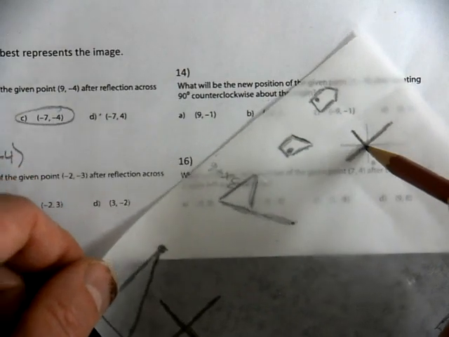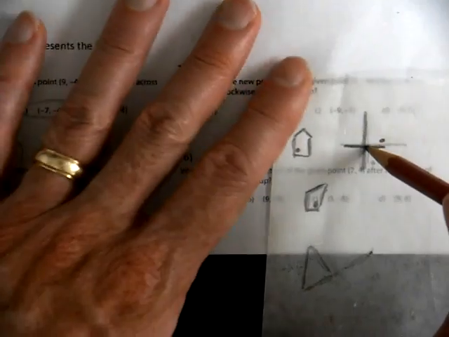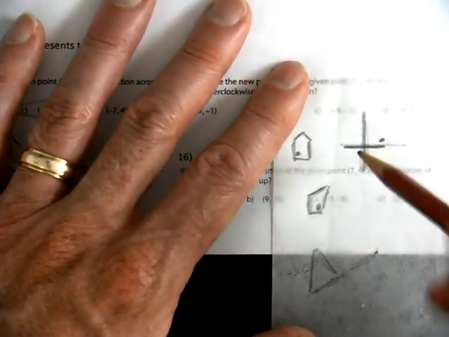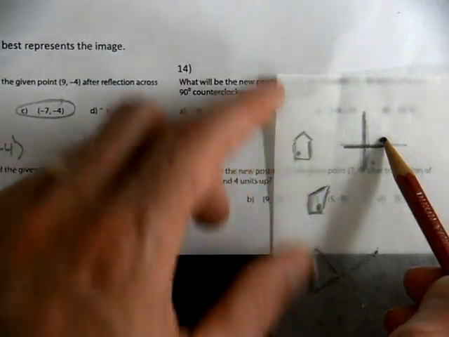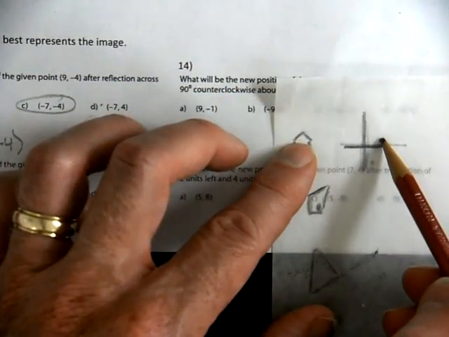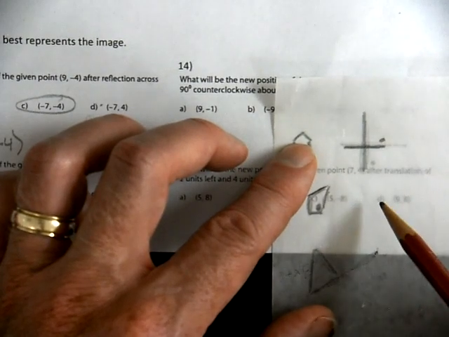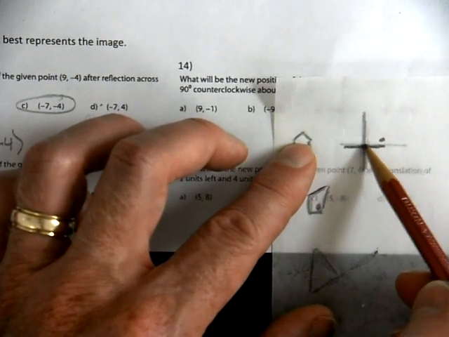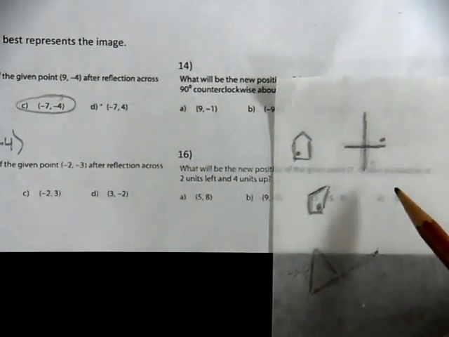So what was my positive x becomes my positive y. And now I'm over here in this first quadrant. What used to be -9 going down is now +9 for the x. And what used to be +1 for the x is now +1 for the y.